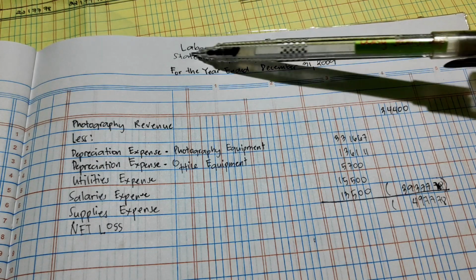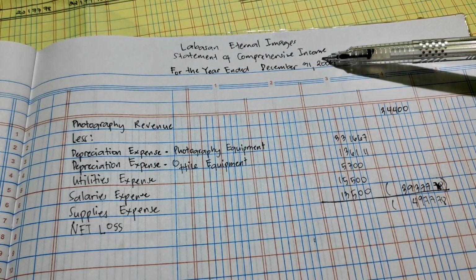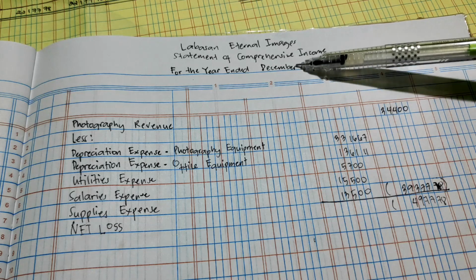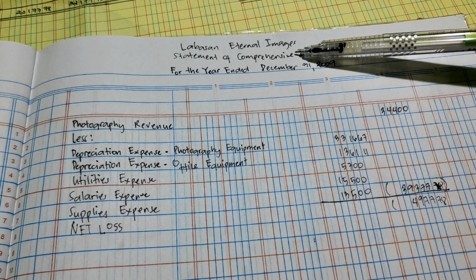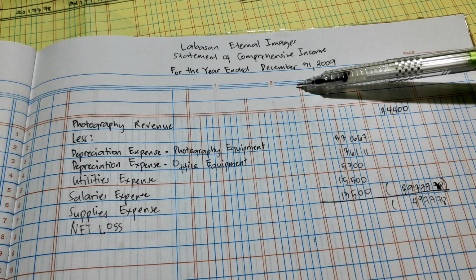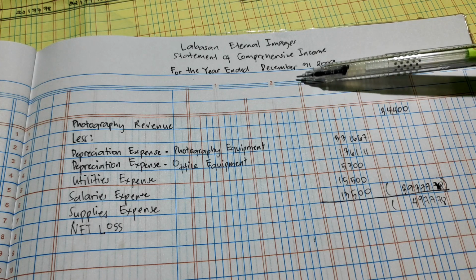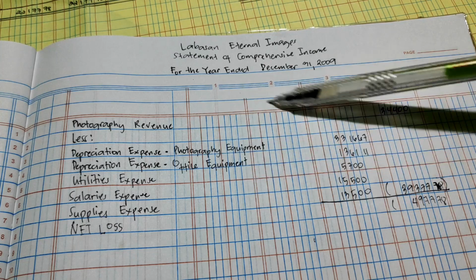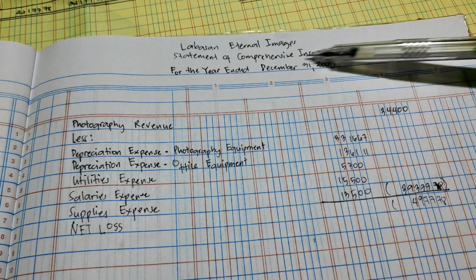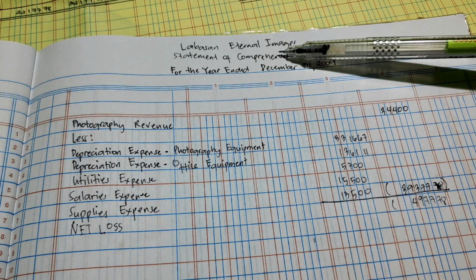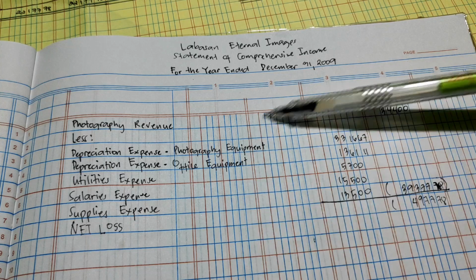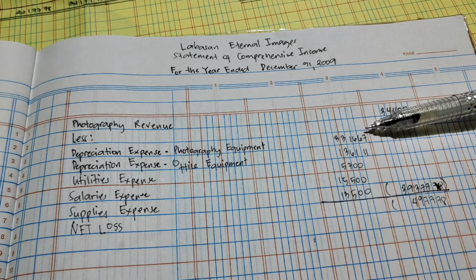Remember to write the correct heading or the correct title of your statement. It is composed of the company's name, the type of statement, and the date, for your internal and external users to know what this is all about. So when they read it, they will know it is the comprehensive income of the company for the year 2009. Otherwise, your users may get confused.